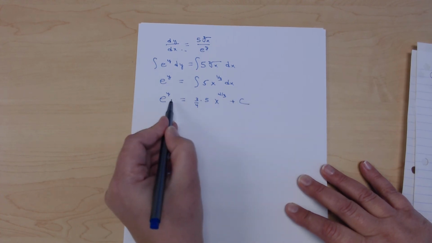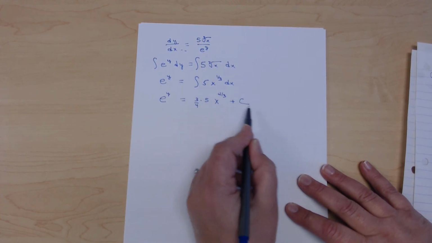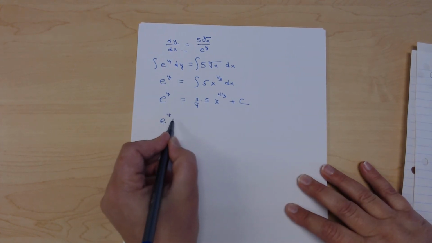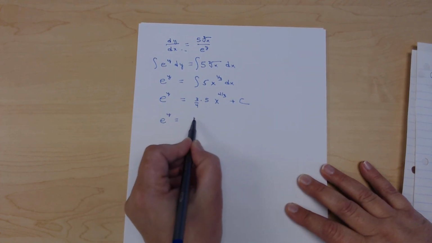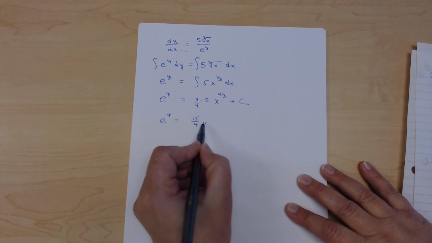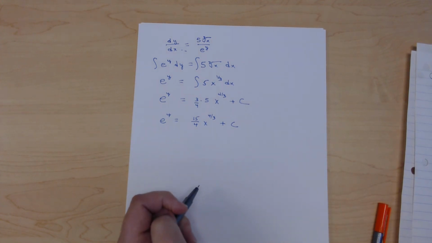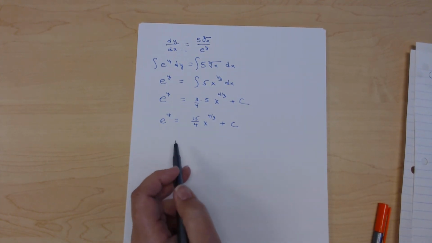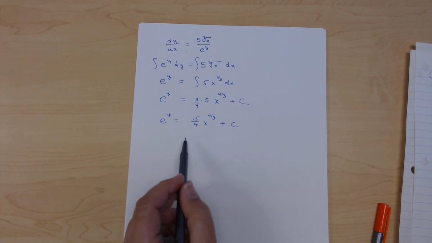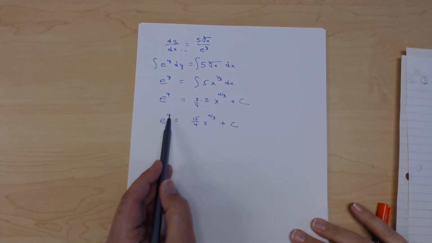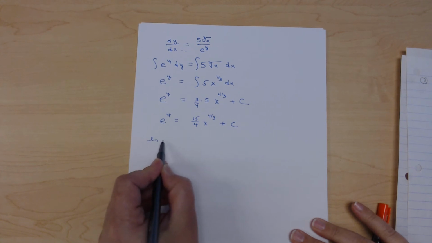If this was plus c, we would just subtract it over and put all our c's together over here. So now we've got e to the y equals 15/4 x to the 4/3 plus c. Now the question becomes, and there's a couple ways to look at this, but we have to get y by itself. So this is just old arithmetic. One way to do that is take a natural log of both sides.